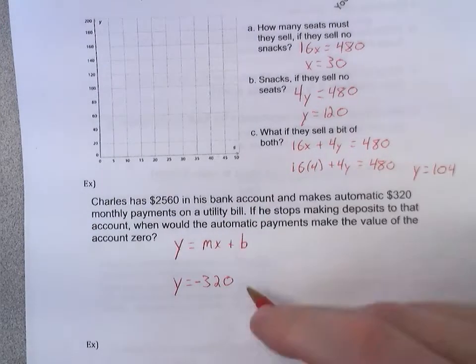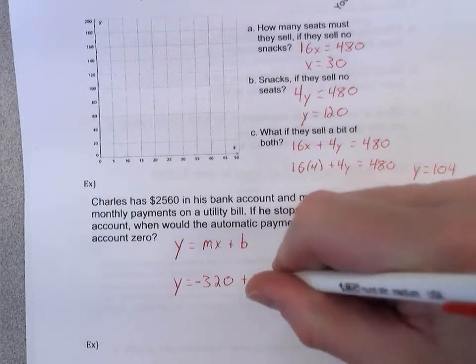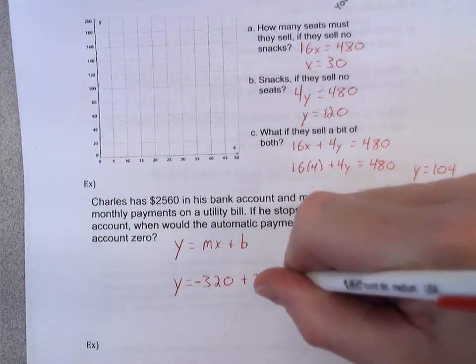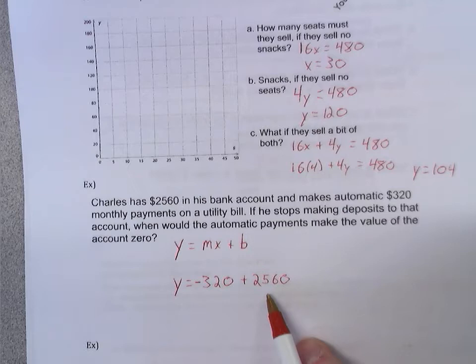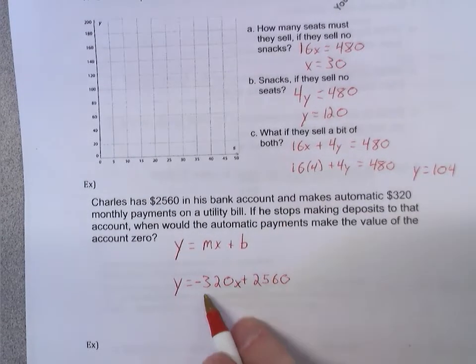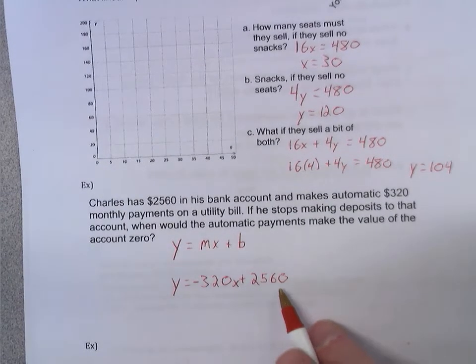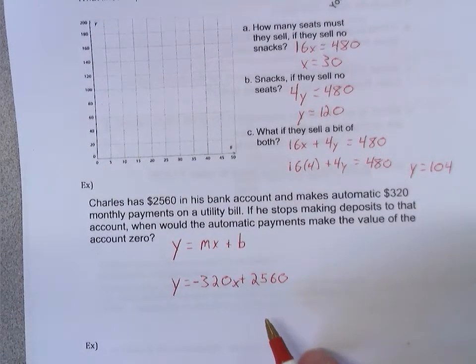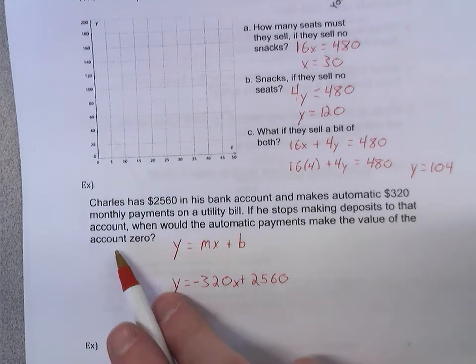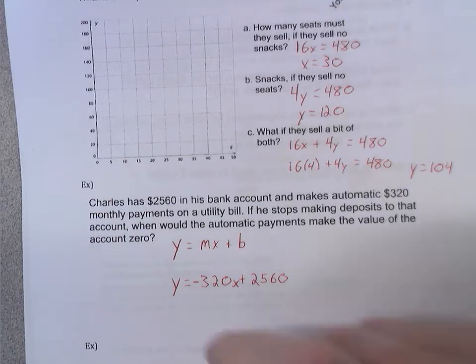And then what's the y-intercept? The y-intercept is the beginning amount of money in the account. Oh, forgot this should be x. There we go. So we've got negative 320x plus $2,560. So then the question is, when will the value of the account be zero? What does it mean for the account to be zero? That means y would have to equal 0.